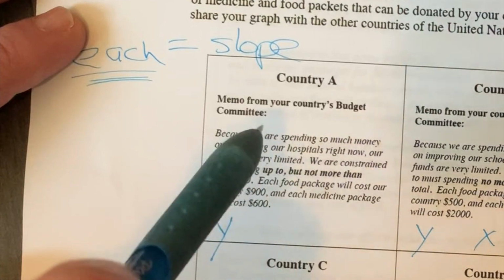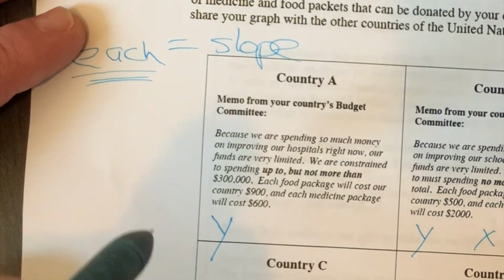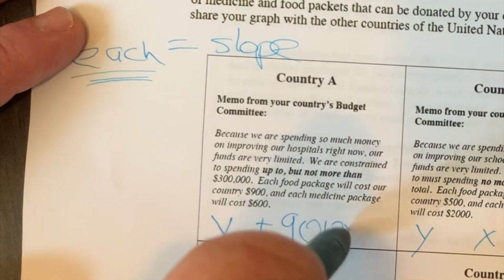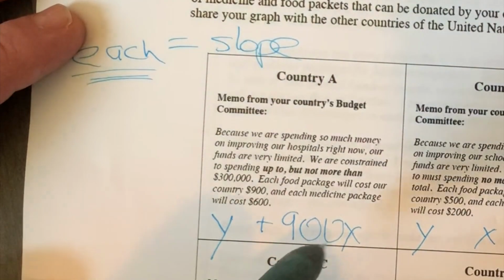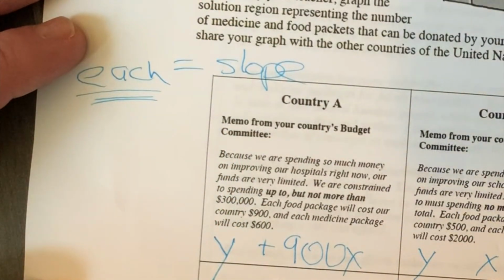So when we see that each food package will cost our country $900, then we got to take that $900 and put it in front of X. Put it in front of X, because for every time X goes up by 1, that's one more food package. It costs $900. And then we also have Y here.